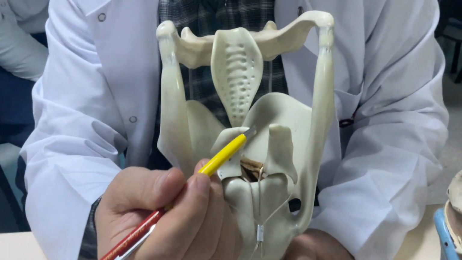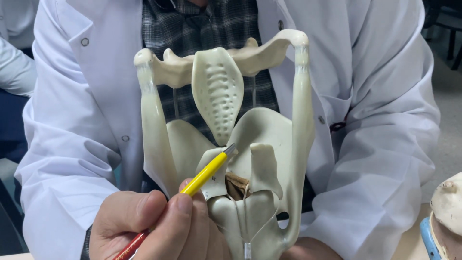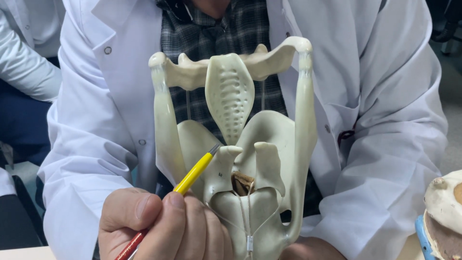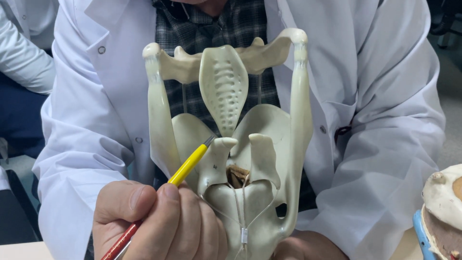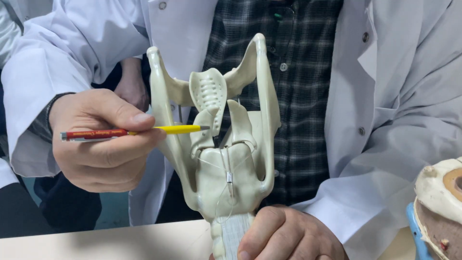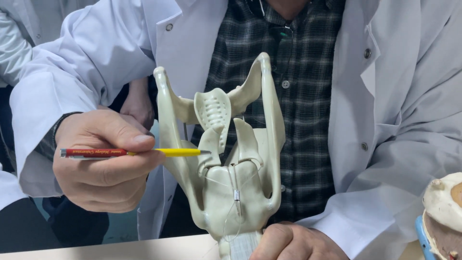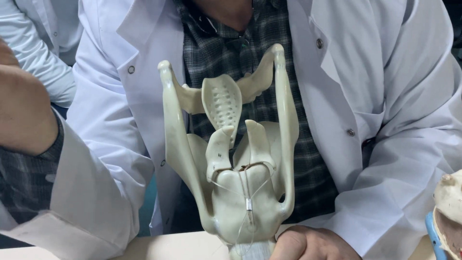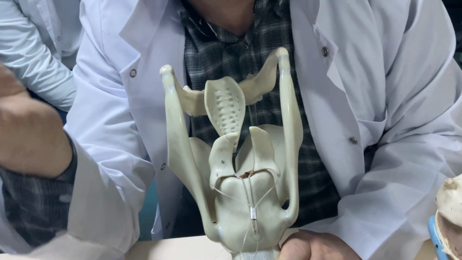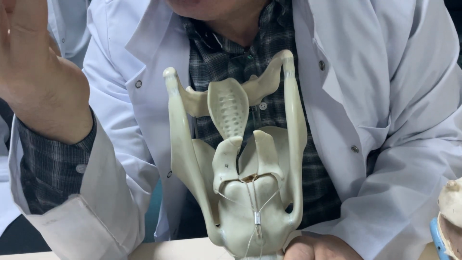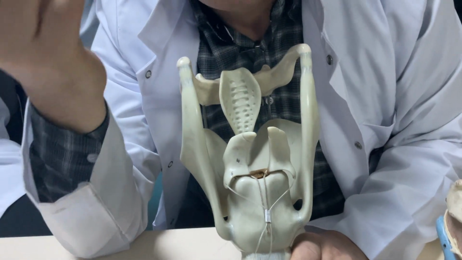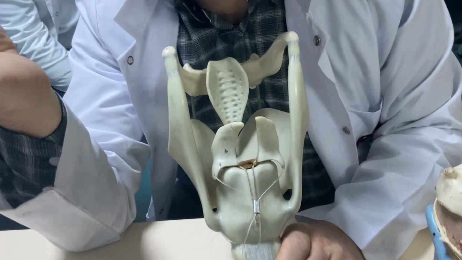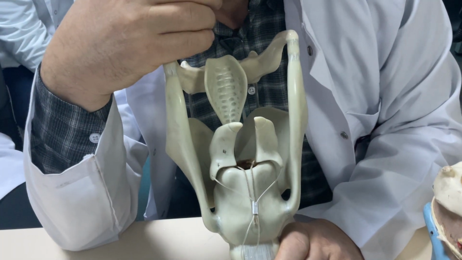We have the corniculate cartilage. Corniculate cartilage articulates with the apex of the arytenoid cartilage. Arytenoid cartilage has a base. Under the base, there is a concave surface that contains a facet. For what? For articulating with the arytenoid laminae of the cricoid cartilage, right?